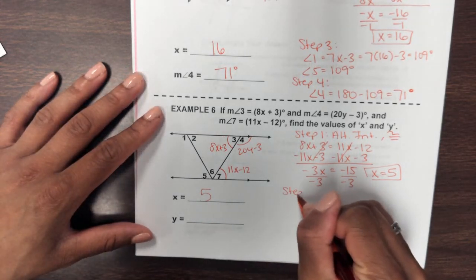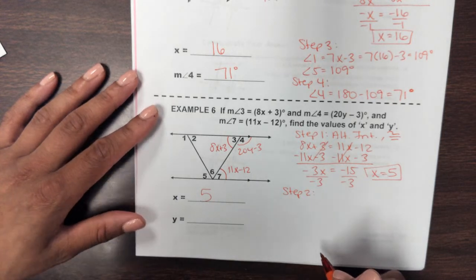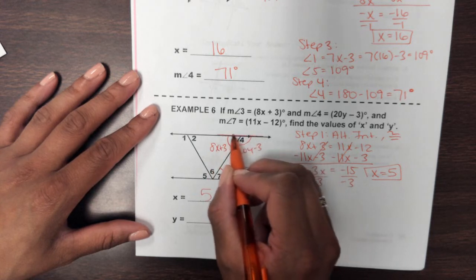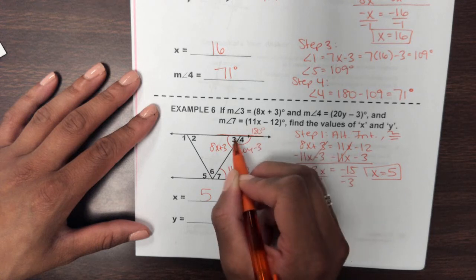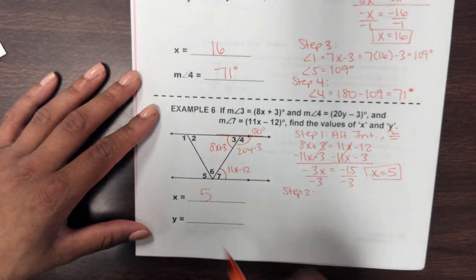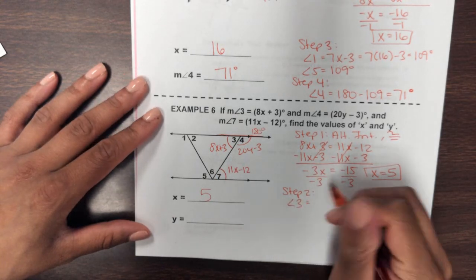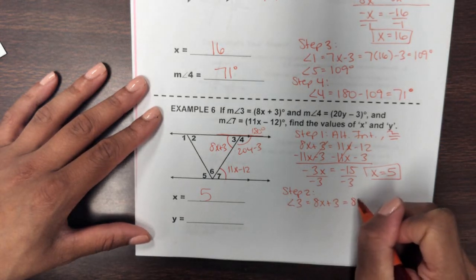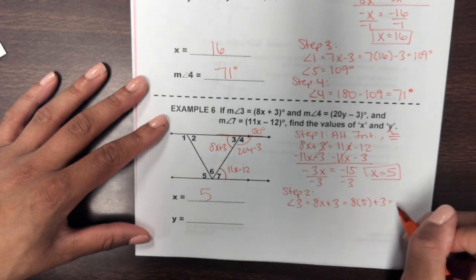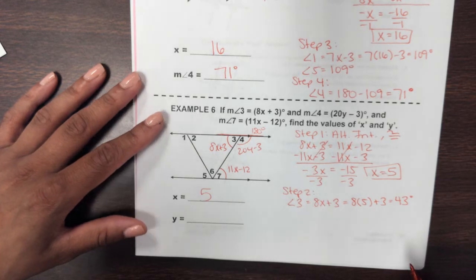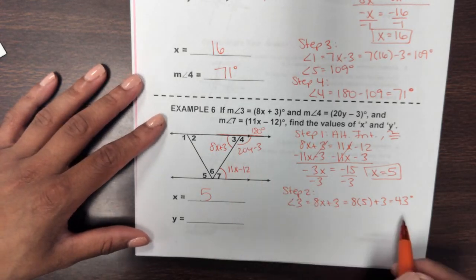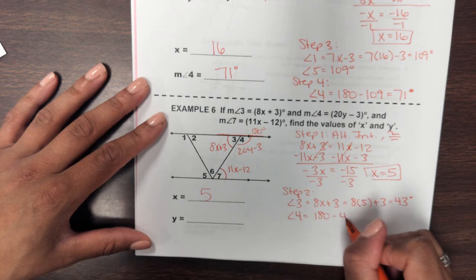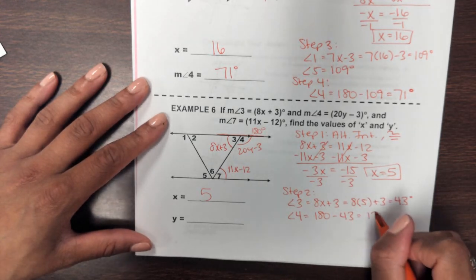So step 2, in this case, is let's find angle 3. Let's at least find that, because we know if we add these together, they have created a straight line, which equals, yep, you called it, 180 degrees. So 3 and 4 are a linear pair. So let's go ahead and find angle 3. So angle 3 is 8x plus 3, right? But we know what x is, so let's just plug it in. So x is 5, so 8 times 5 plus 3 gives me 43 degrees. Okay? So that means to find angle 4, I need to subtract. So I have 180 minus 43. So angle 4 is 137 degrees.